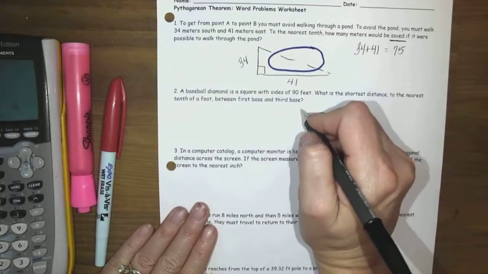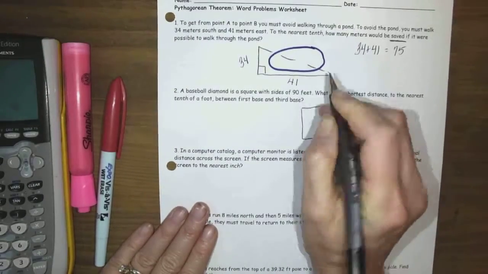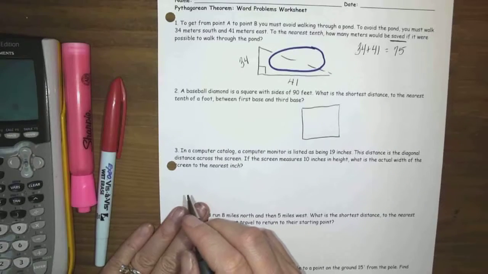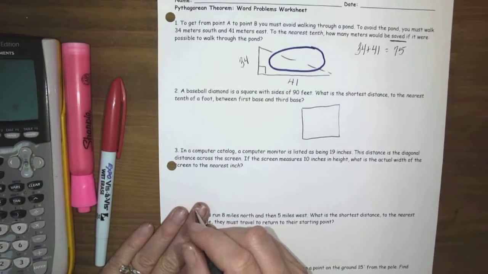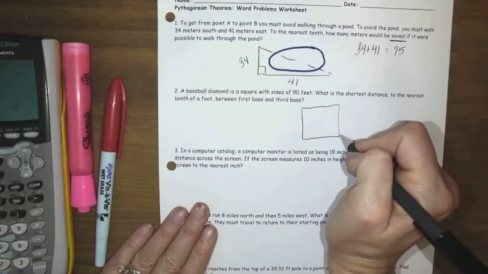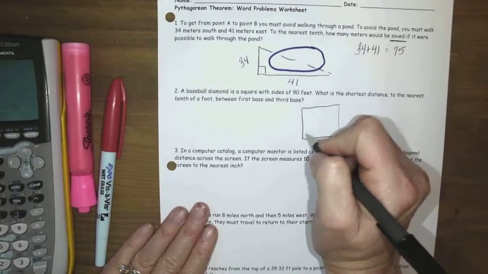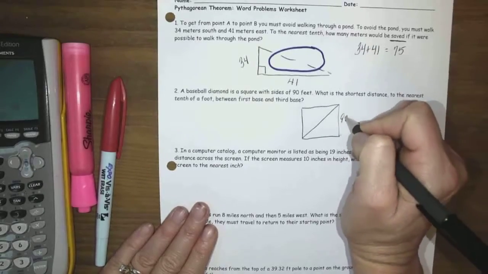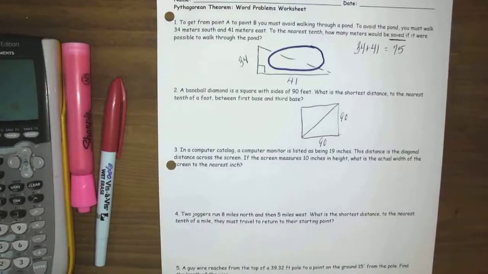Next one you want to do is a square. A baseball diamond is a square with sides 90 feet. What is the shortest distance to the nearest tenth of a foot between first base and third base? So think of this as home. Here's first and here's third. 90 and 90, and you can use the Pythagorean theorem to get that missing side.